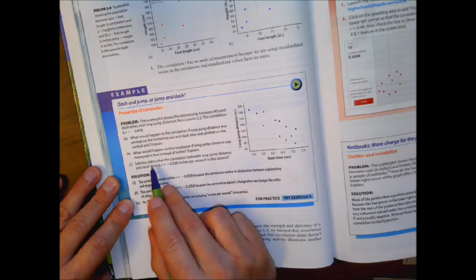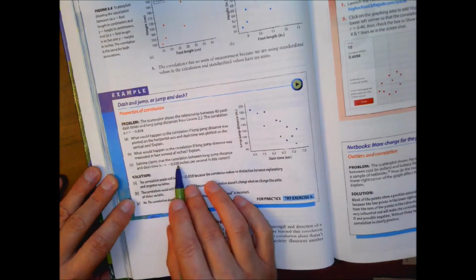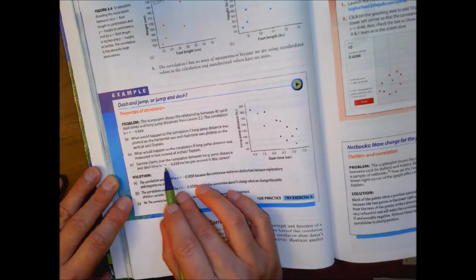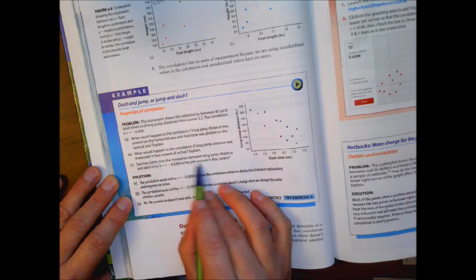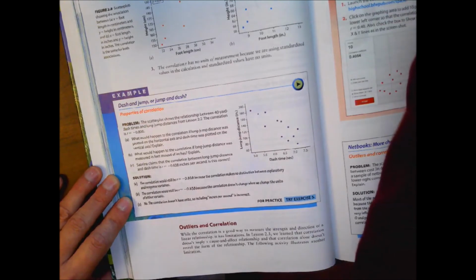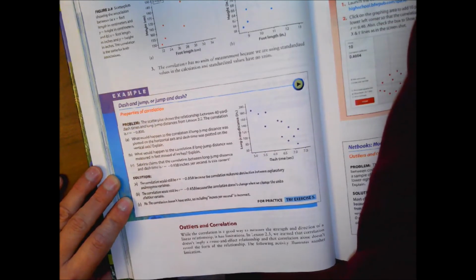Okay, part C. Sabrina claims the correlation between dash time and long jump distance is negative 0.838 inches per second. Is this correct? No. Once again, there's no measurement. So r is just this number, not inches per second. So we want to get rid of that one. Okay. Next, we're going to talk about how outliers affect the correlation.